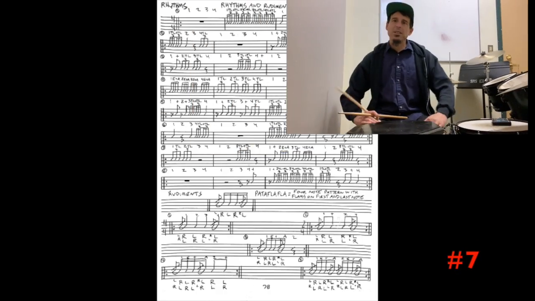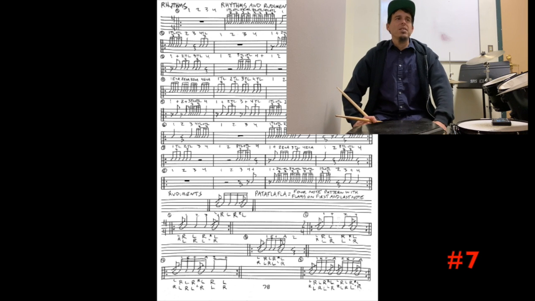Okay, let's take it to number 7. For number 7, we're going to start off with 8th note triplets for beats 1 and 2 with a half note rest for beats 3 and 4. On bar 2, we have a half note rest for beats 1 and 2, a 16th note triplet on beat 3 with a quarter note on beat 4.